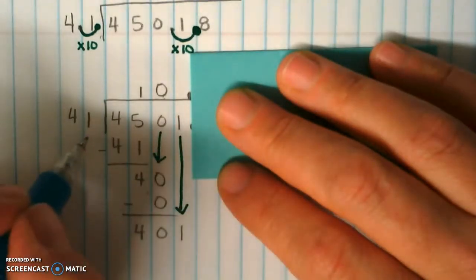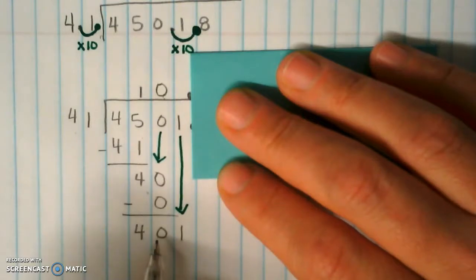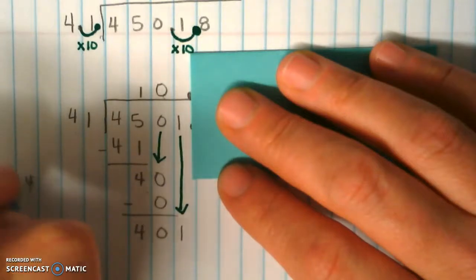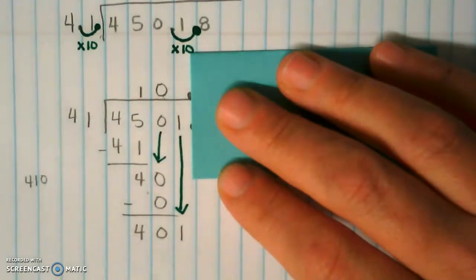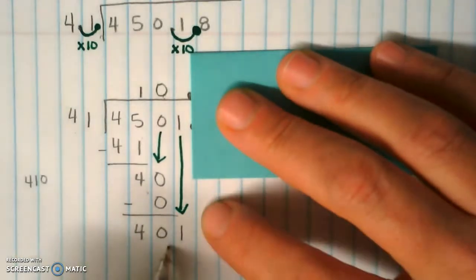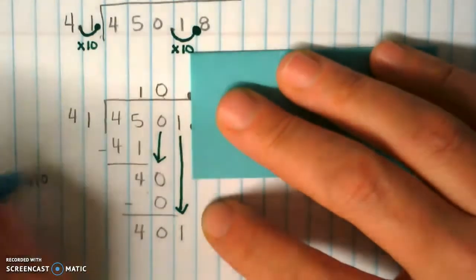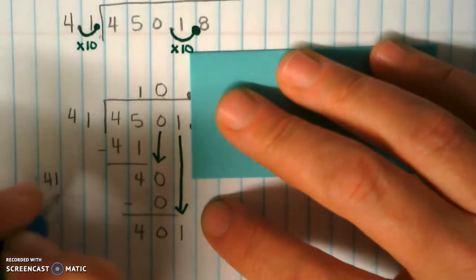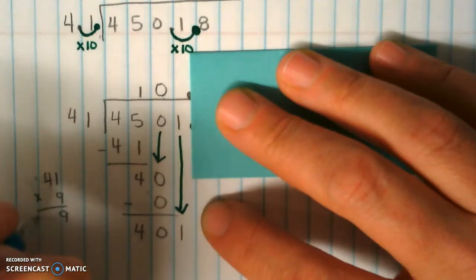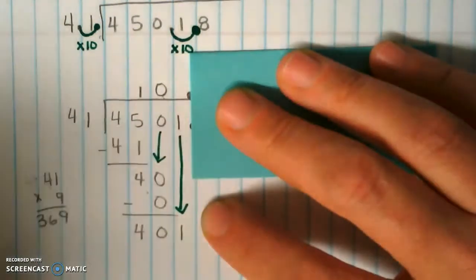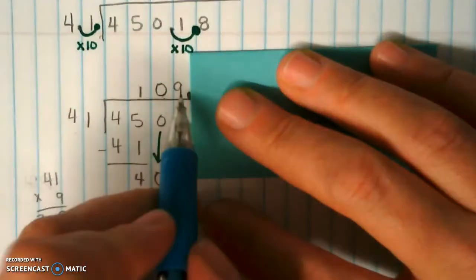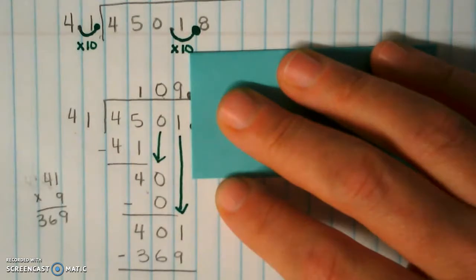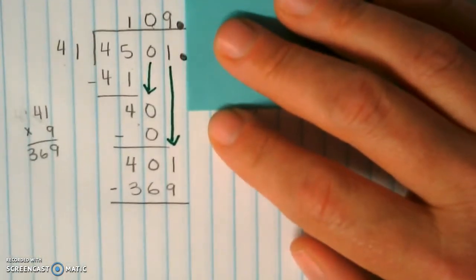If I have 41, I can take that away from 401 9 times. And the reason I knew that so fast is I know 41 times 10 is going to be 410, and that's too big. But 9 is going to get me close enough. So let's see what 41 times 9 is. 9 times 1 is 9, 9 times 4 is 36. So 9 times 41 is 369, and now I'm just going to subtract to find the difference between those two numbers.